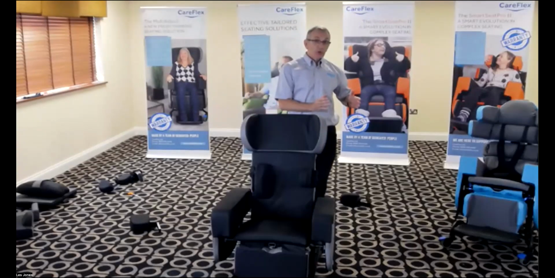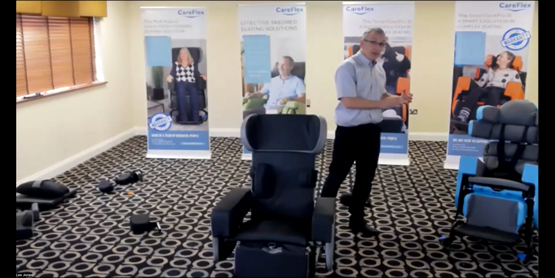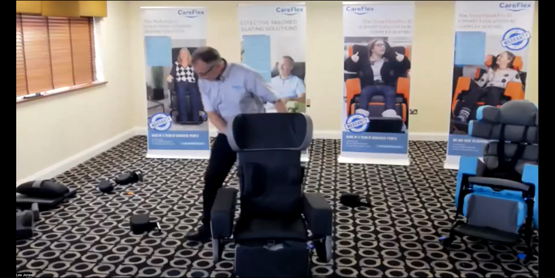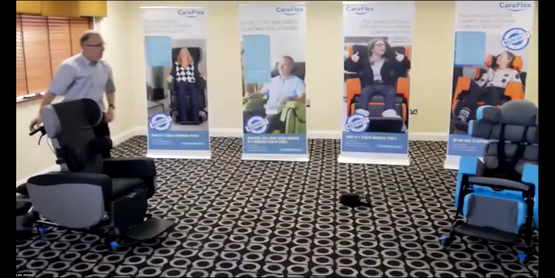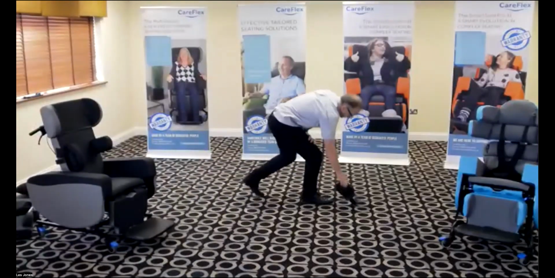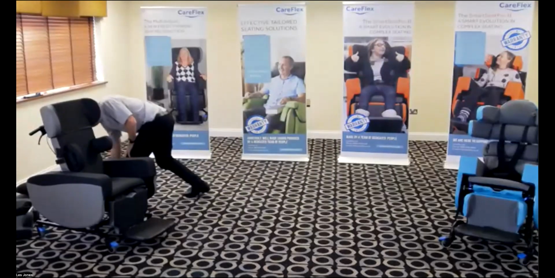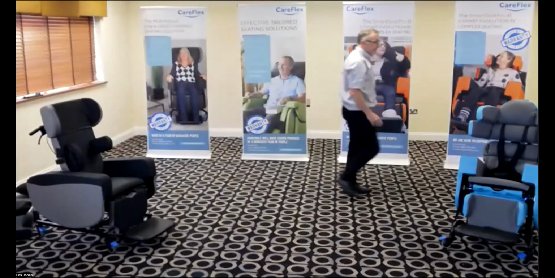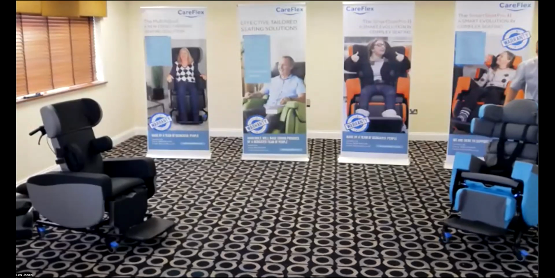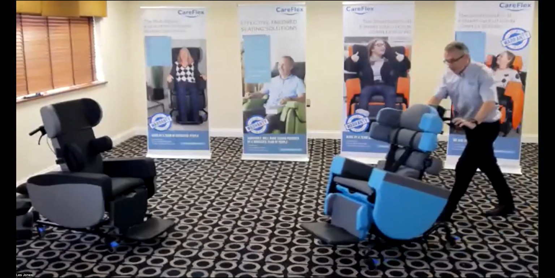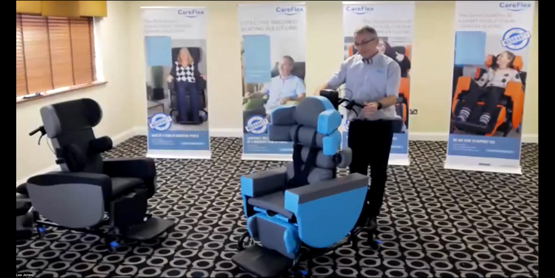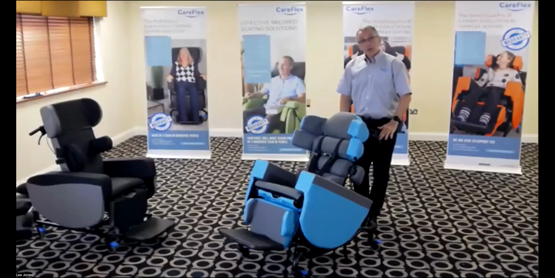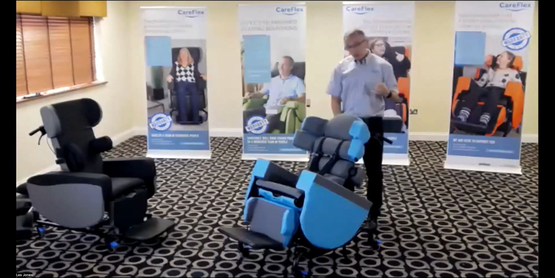For complex postural needs and postural care, we need to look at a slightly more complex chair. So I'm going to move away from the multi-adjust, as we go along, and down to the SmartSeat Pro 2. So again, a tilted space chair. 30 degrees of tilted space on the small SmartSeat Pro.